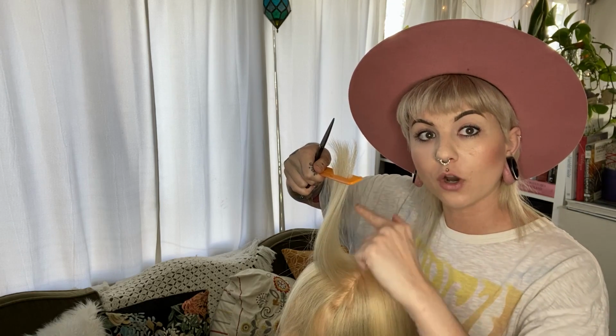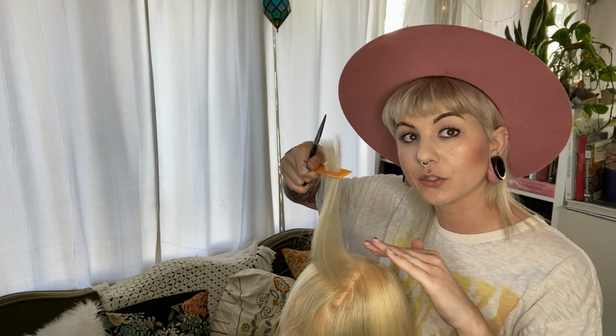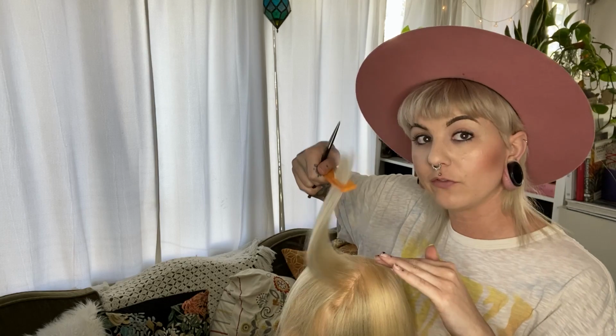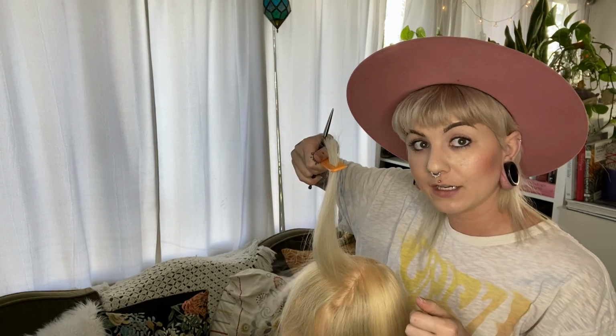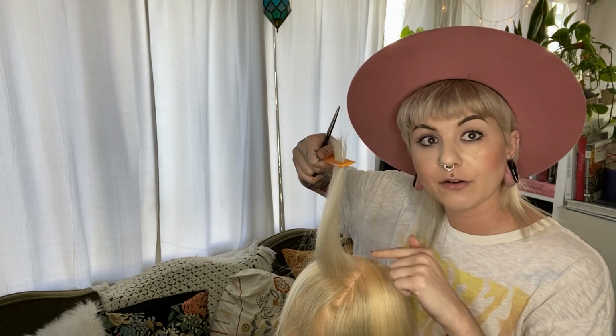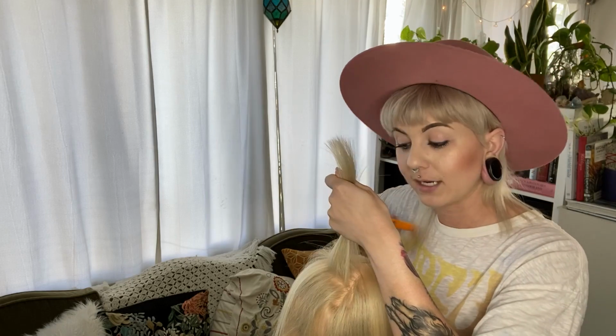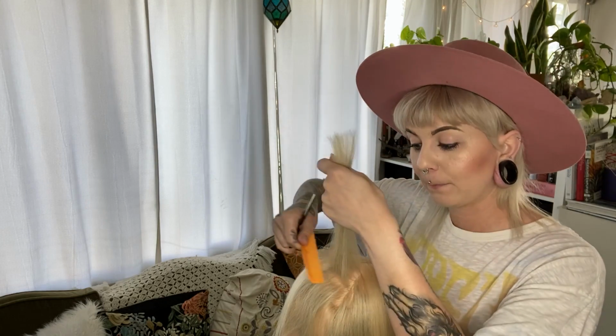Look how much more of a bend is in the hair, how much looser it is. And I'm not moving that, right? So you can see hair's dropping out. It's a lot flimsier than the fine side.